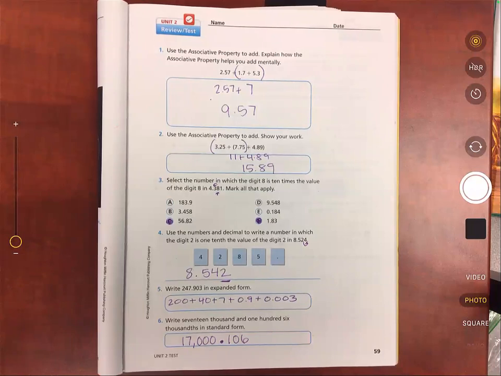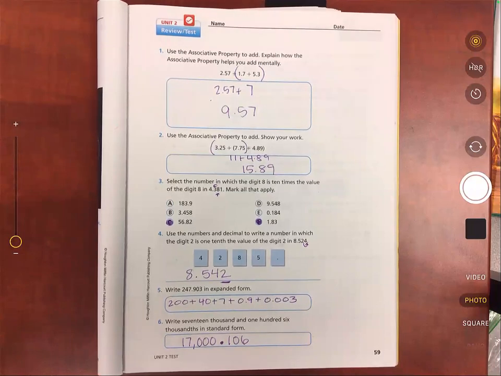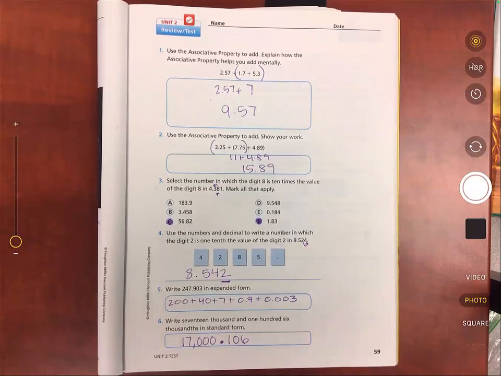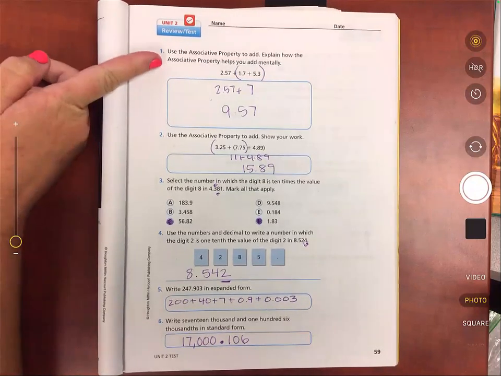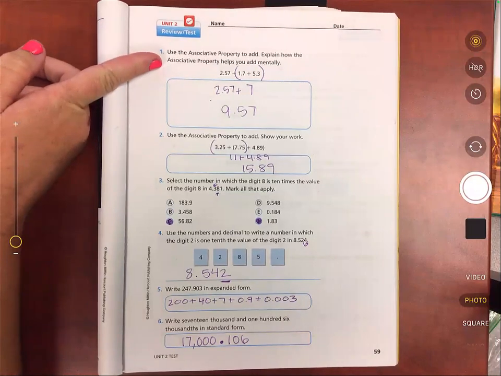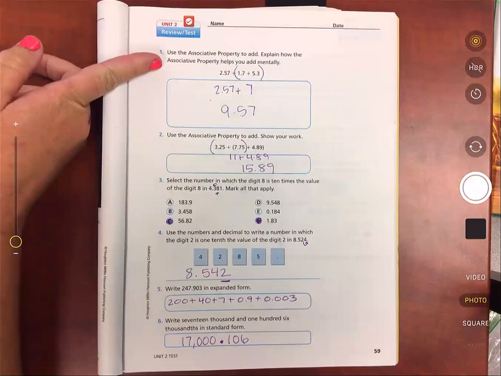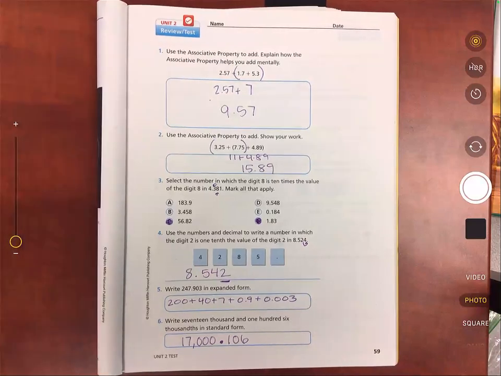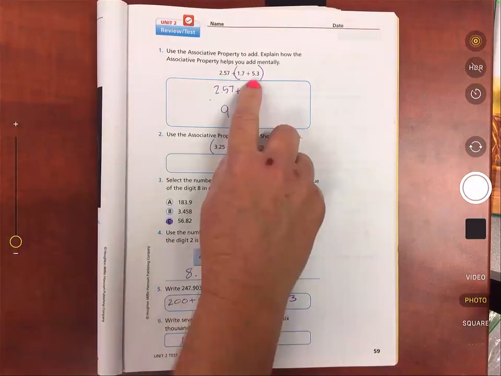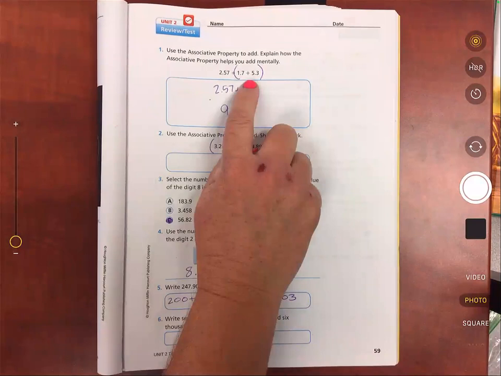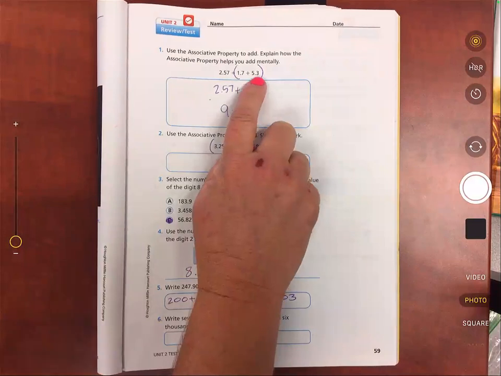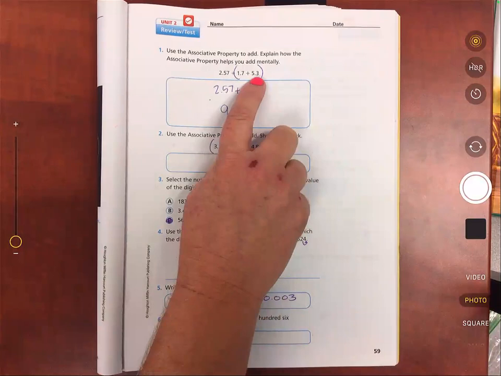Miss Triplett, can you read number 1? Number 1 said, use the associative property to add. Explain how the associative property helps you add mentally. When I used the associative property on this one, I added 1 7/10 and 5 3/10 together first, because I could tell that my 7/10 and my 3/10 were going to equal the whole.